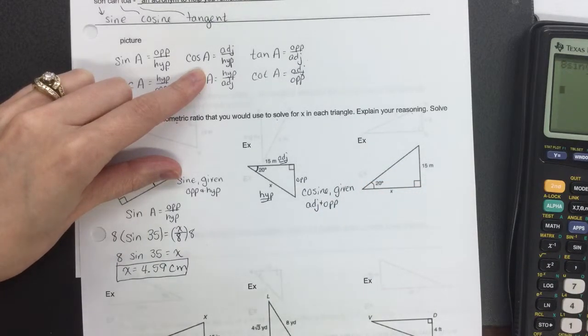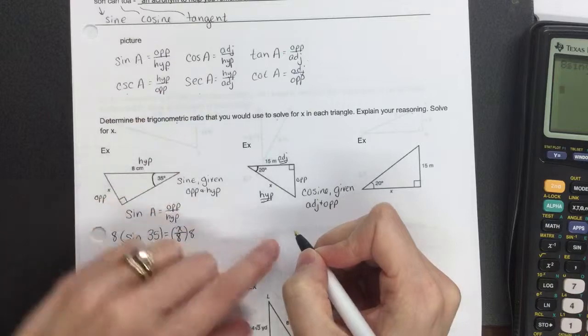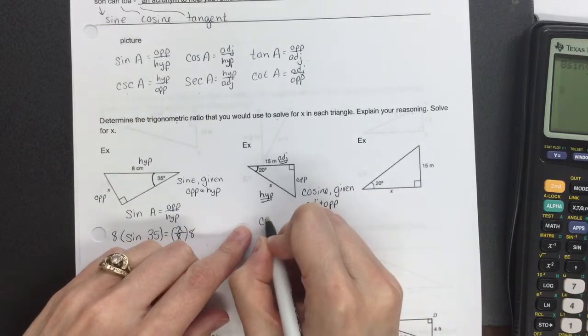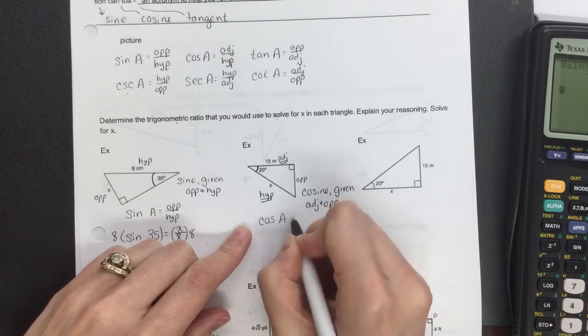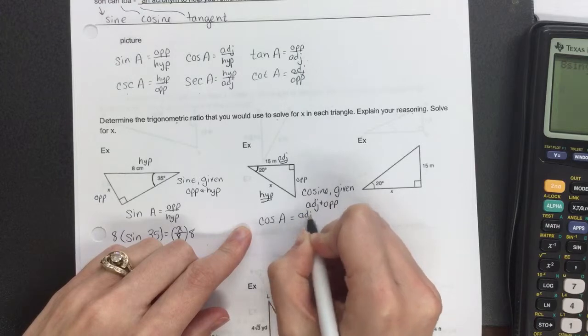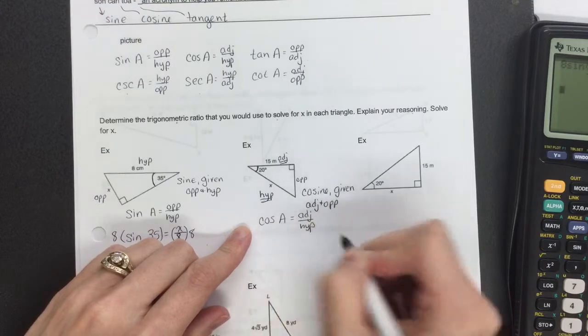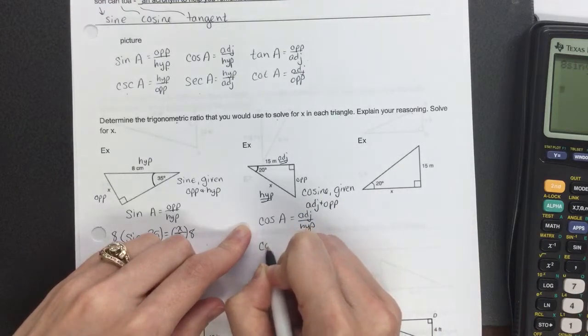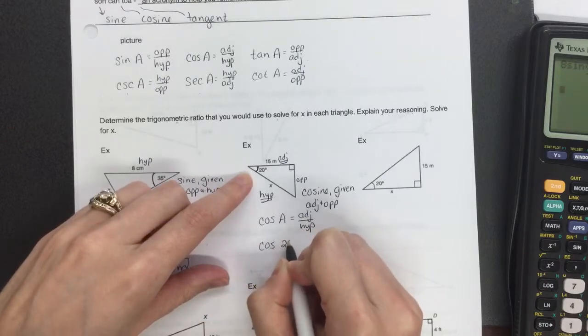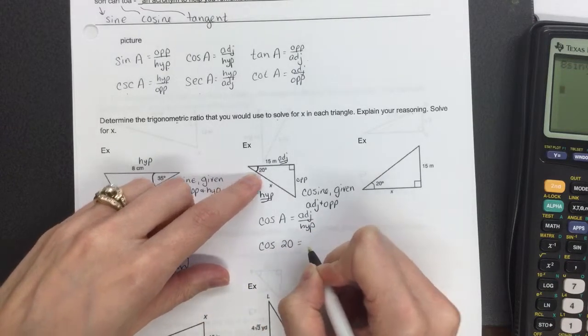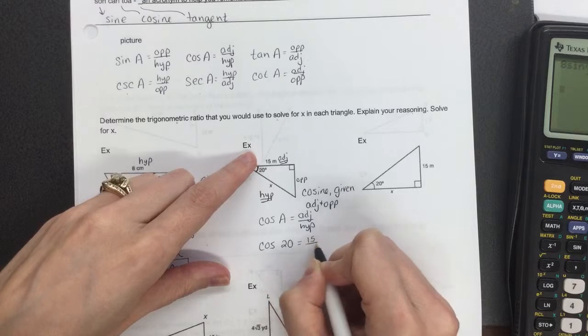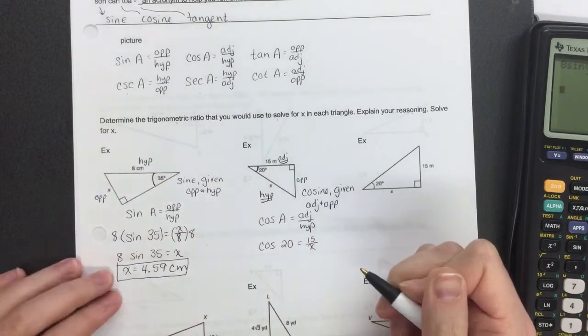And it wants us to solve it out, so I'm going to write the rule. Cosine of an angle is equal to adjacent over hypotenuse. So cosine of the angle we're working with, 20, is equal to the adjacent, 15, over the hypotenuse, x.